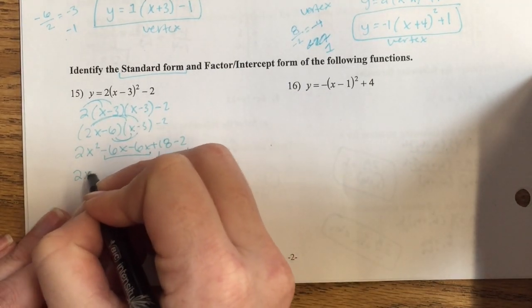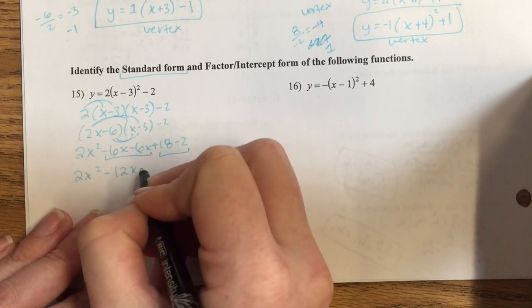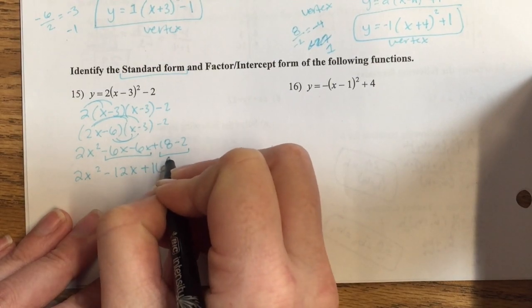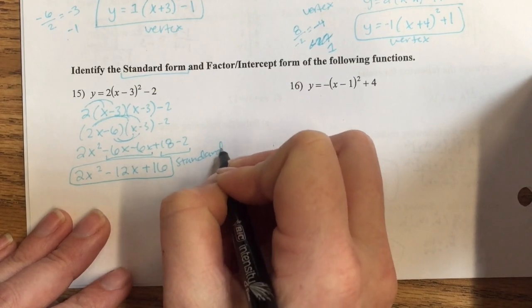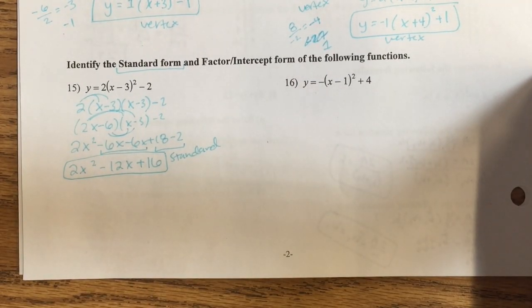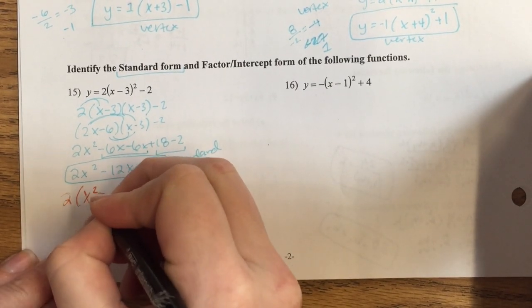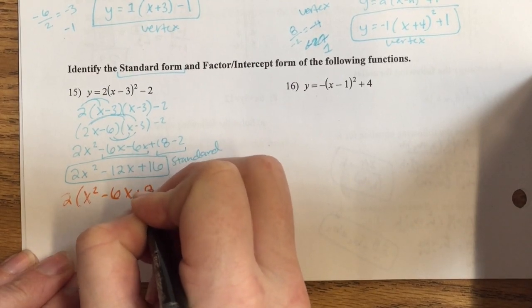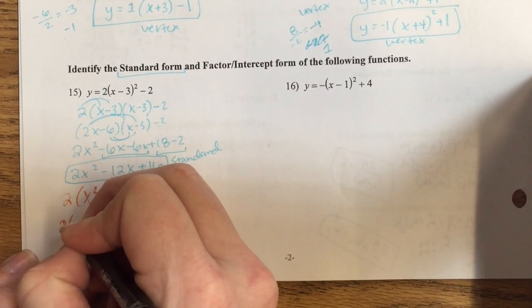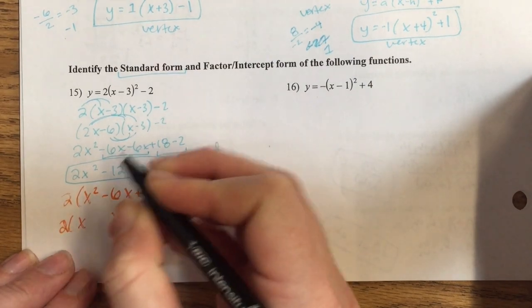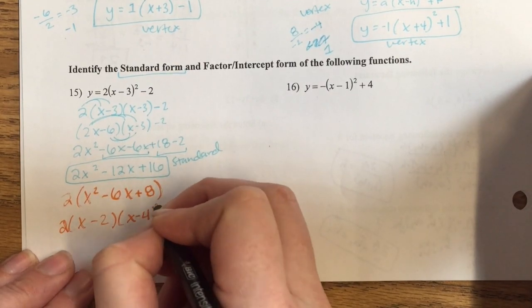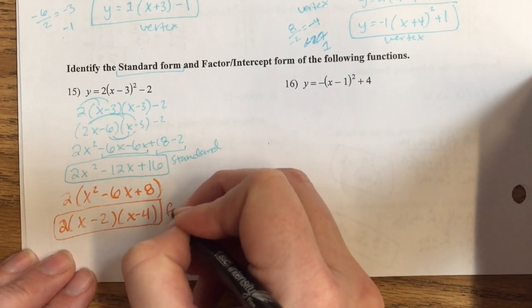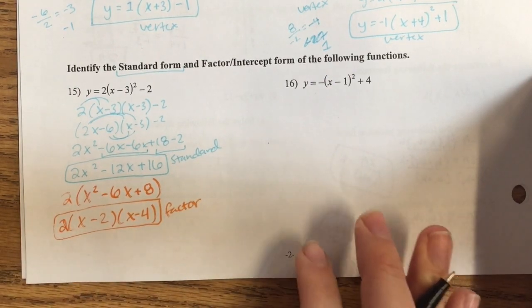Combine like terms, negative 12x plus 16. That's standard. Then when I factor it, I take out the 2 and get x squared minus 6x plus 8. Multiples of 8 are 2 times 4. To get a negative 6, they would both need to be negatives. That's the factors.